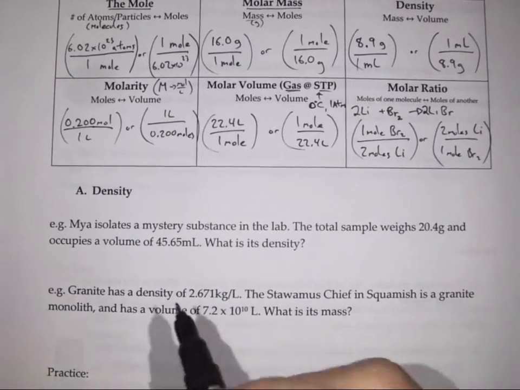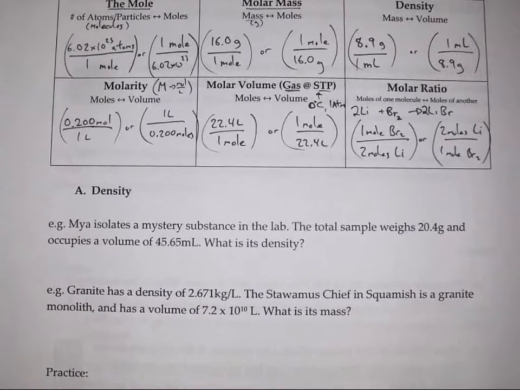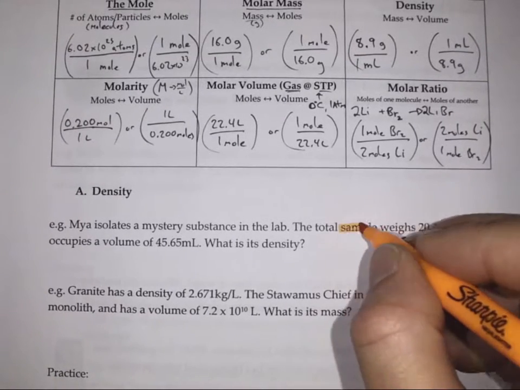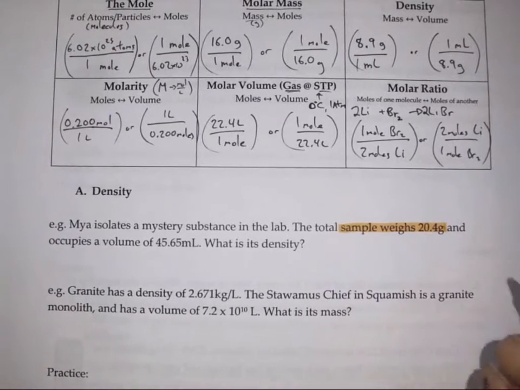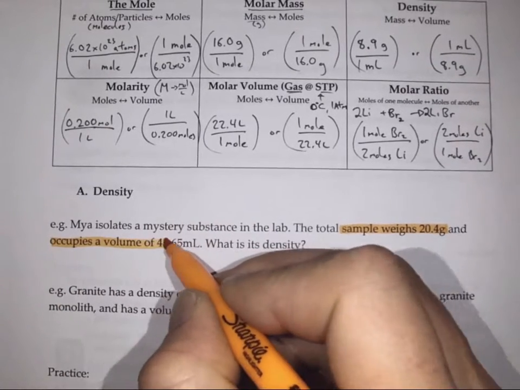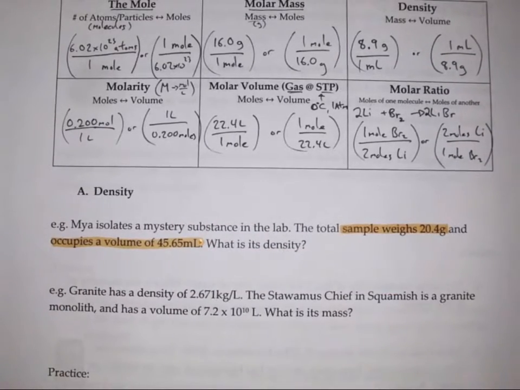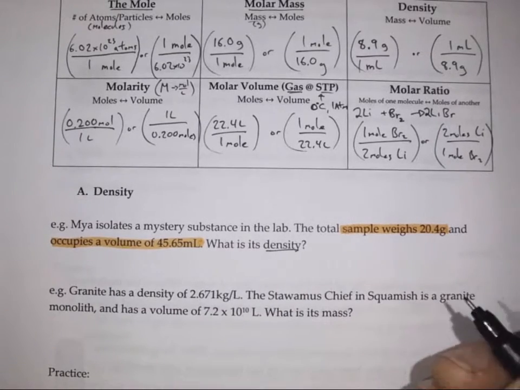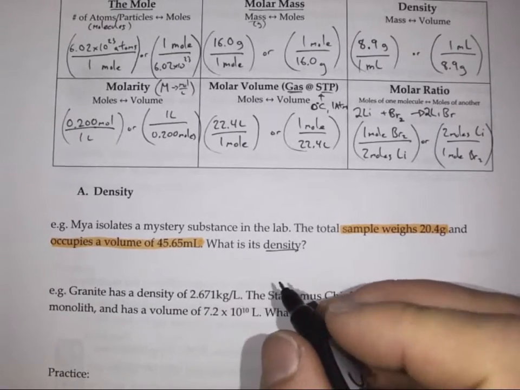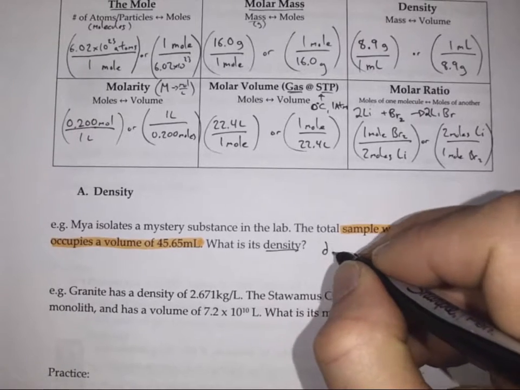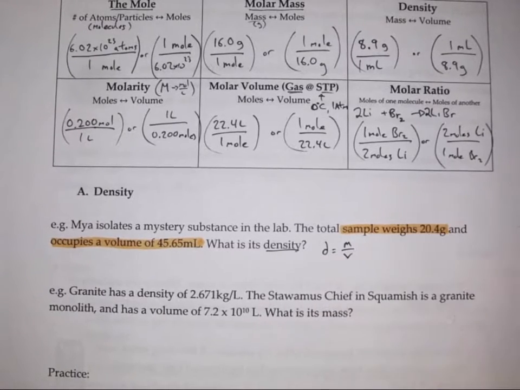All right, so we went over this idea that Maya isolates a mystery substance in a lab, and she doesn't know what it is, so she tries to identify it in some way. So she knows that the sample weighs 20.4 grams. It also occupies a volume of 45.65 mL. The question is, what's its density? Okay, well, it's pretty straightforward. Density is a measure of mass over volume.